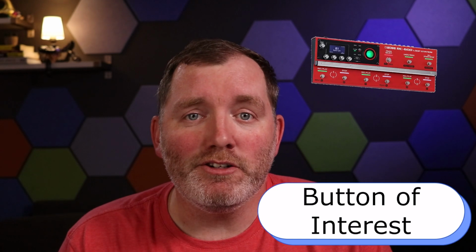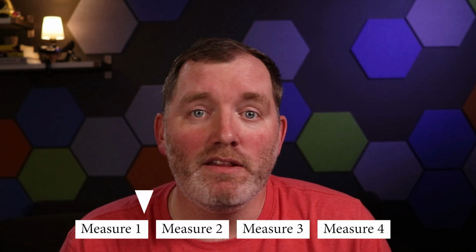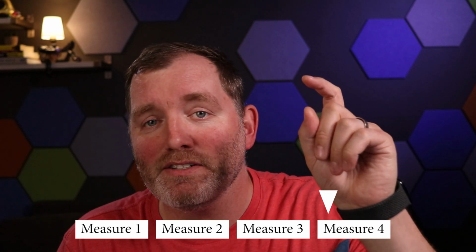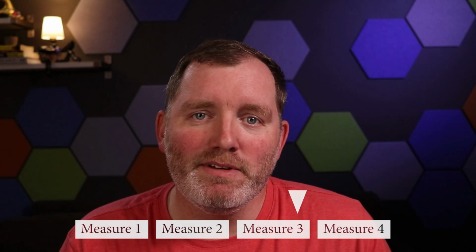You're in the middle of a song. You're approaching the end of a verse. So either in the last measure or maybe beat 3 of the last measure, you hit the all stop button. You continue to sing, you continue to play guitar. And then when beat 1 rolls around, you hit all start. You have now successfully added a break into the middle of your song.